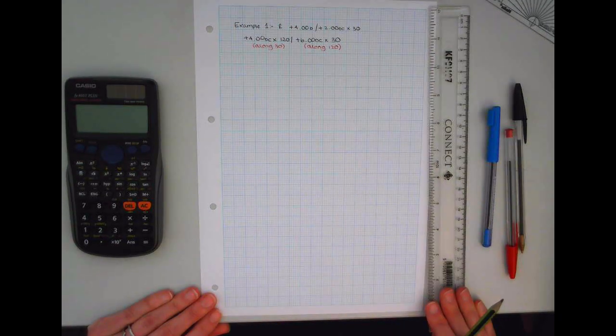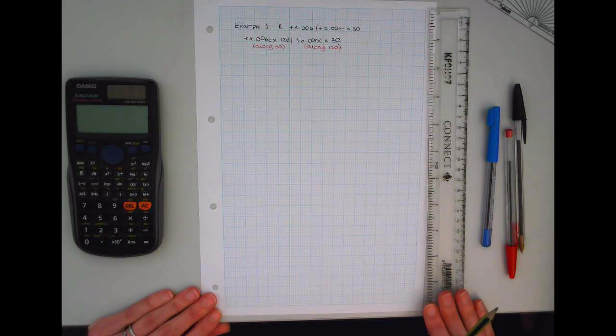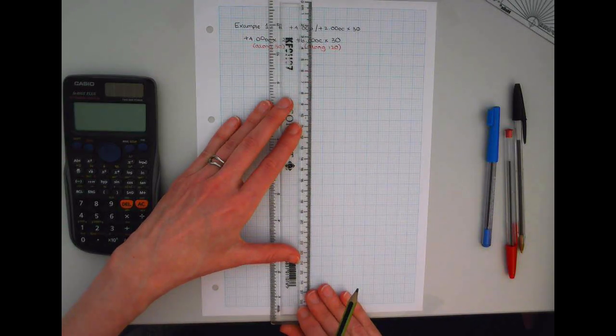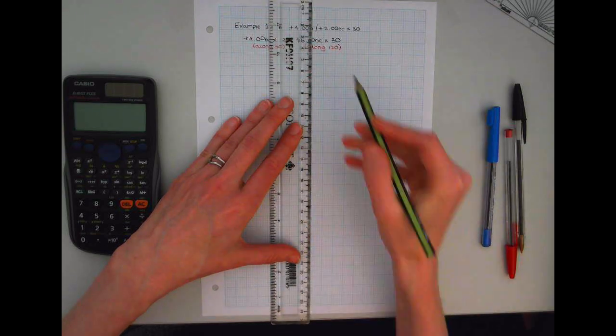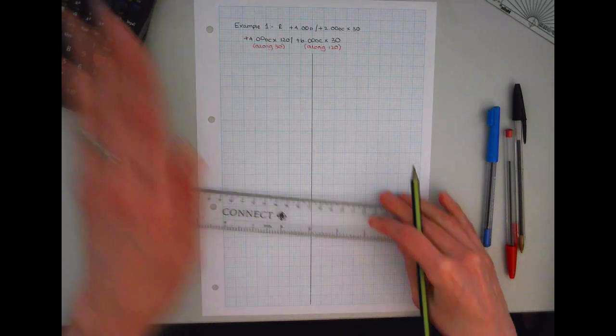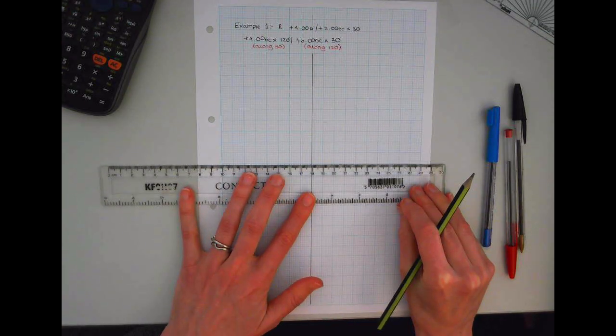So our next step is we're going to use a full page and we're going to draw vertical and horizontal cross lines on our page. It's really important to get this as accurate as possible. So by using graph paper, we can get the horizontal and vertical lines exactly 90 degrees to one another.